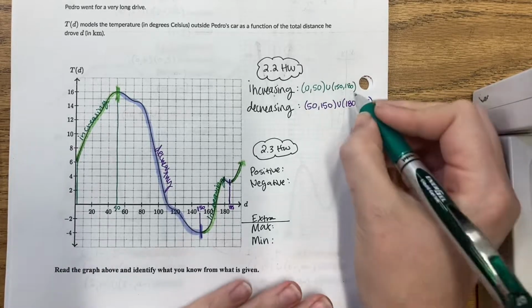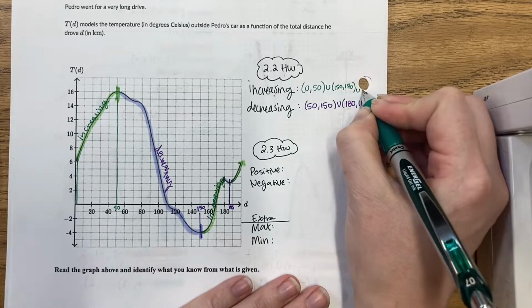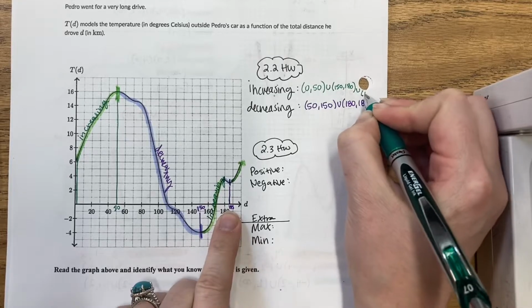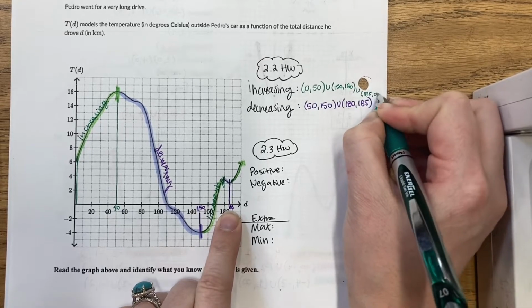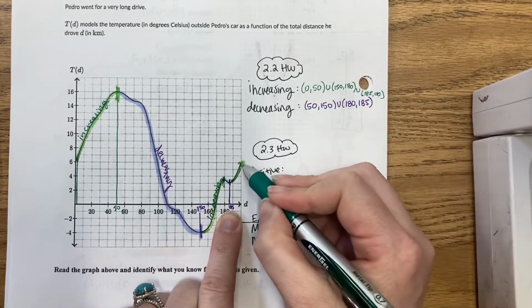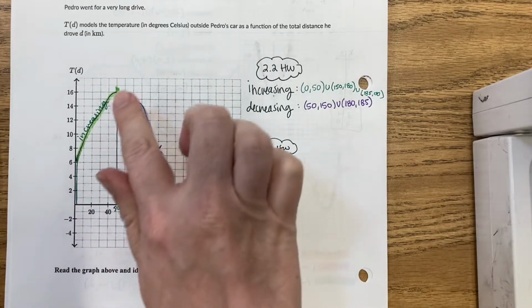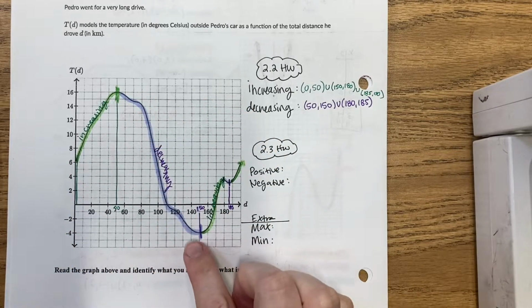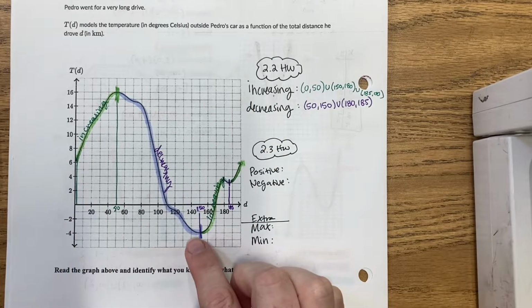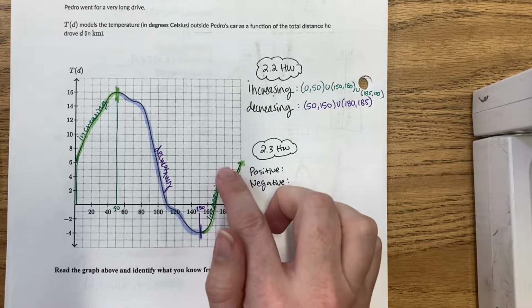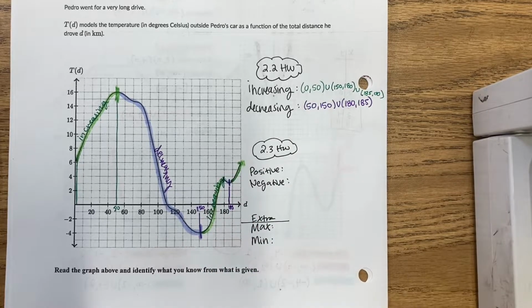So I'm gonna say from 185 to infinity as it continues off the graph. So the temperature is increasing, then it decreases, goes below 0 degrees Celsius, and then it comes back up, down, up, as the temperature fluctuates as he drives.